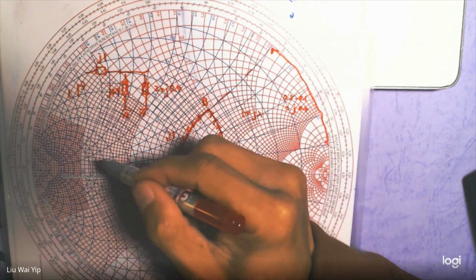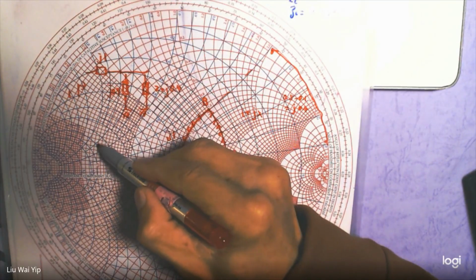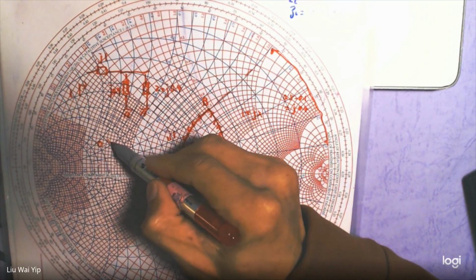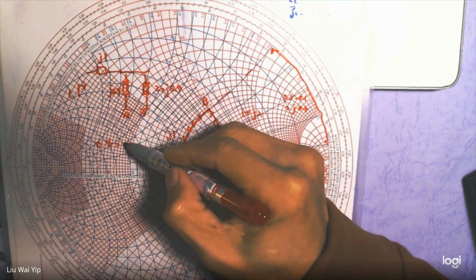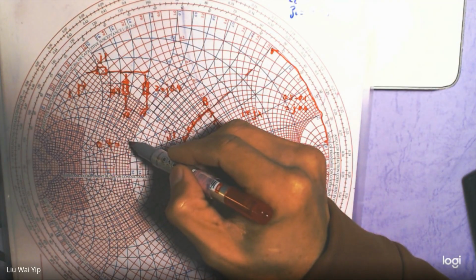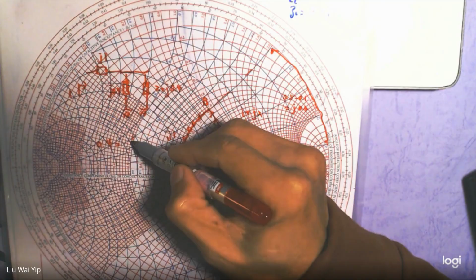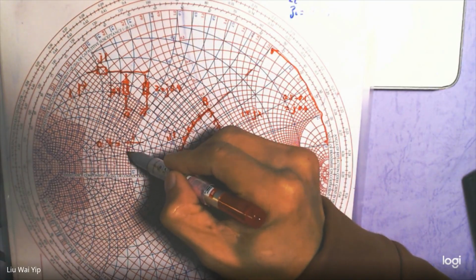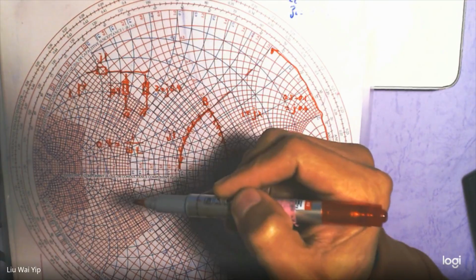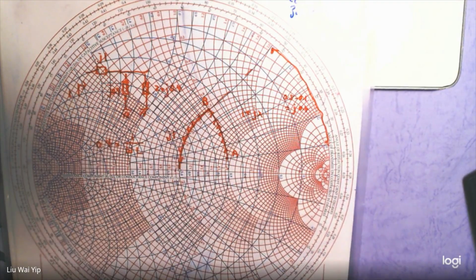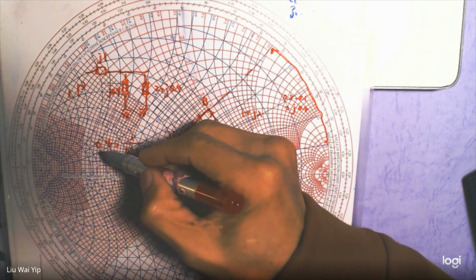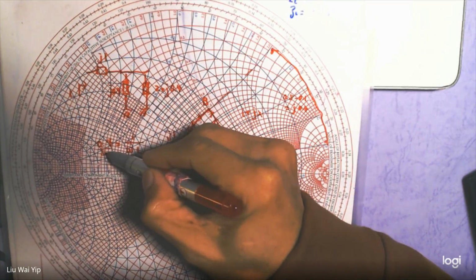So from my calculation, you need 0.4, and the value of inductance that you will need is omega L. And this is just a normalized value. So I presume you need to multiply by 50 to denormalize it.